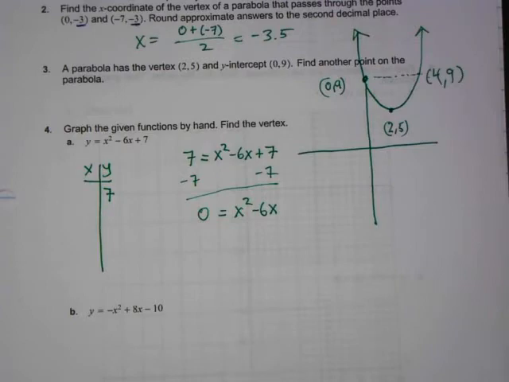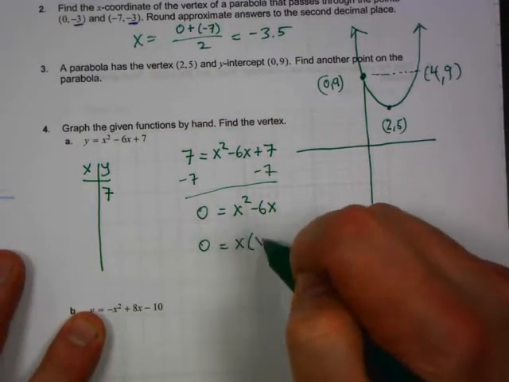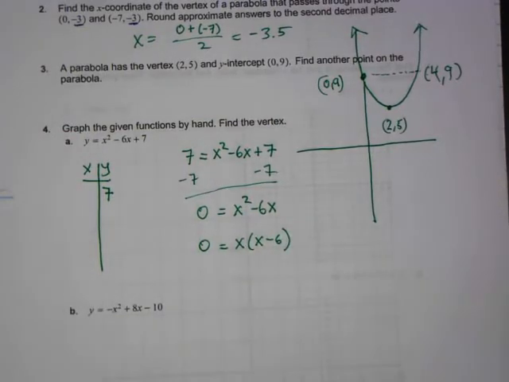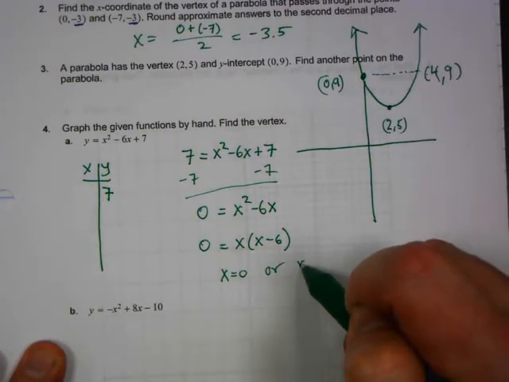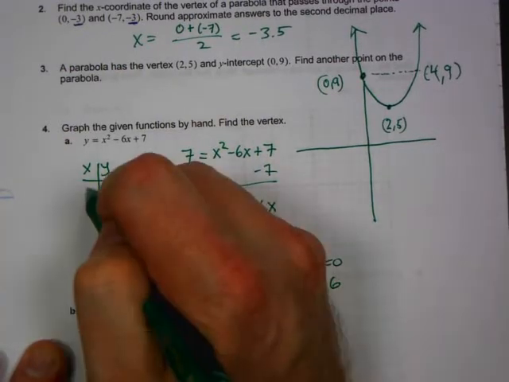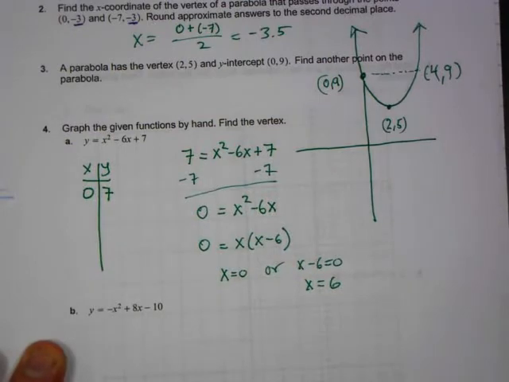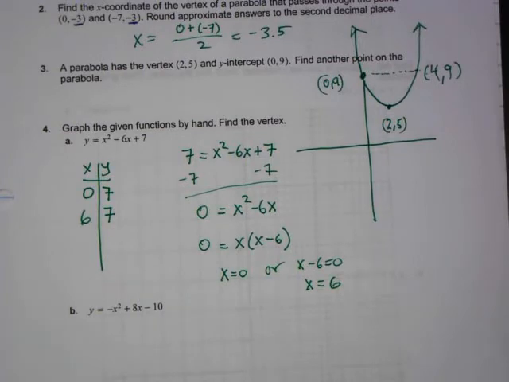Can you factor x squared minus 6x? You take an x out. Excellent. 0 equals x times x minus 6. What are the answers? You would have x equals 0 or x minus 6 equals 0. So x is 0 or x is 6. So we actually get 2 points here. We get 0, 7 and we get 6, 7. By plugging in 7 for our y number, we get 2 points.